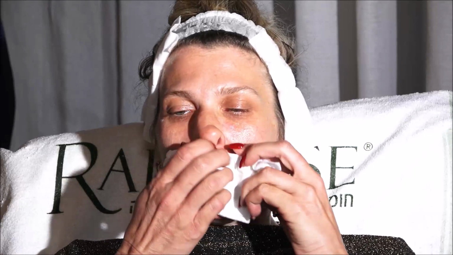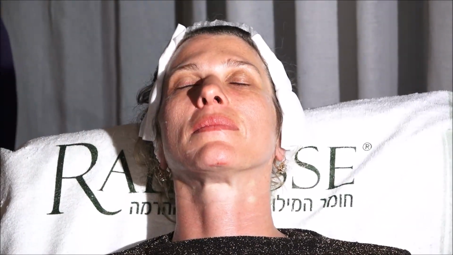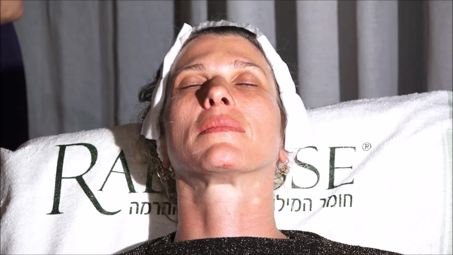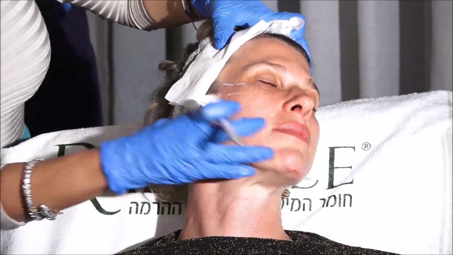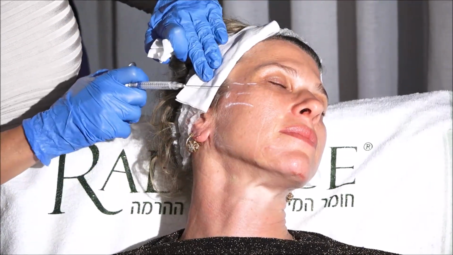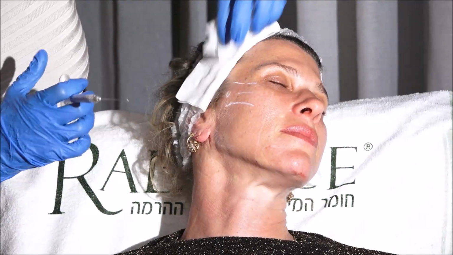Radiesse dilute. The loop. The same cannula. Thank you. So don't forget to protect the hair, because you're going to go like this. I don't want my cannula rubbing the hair.